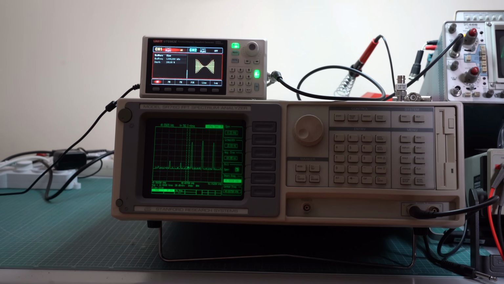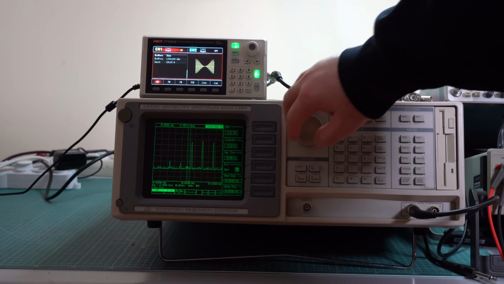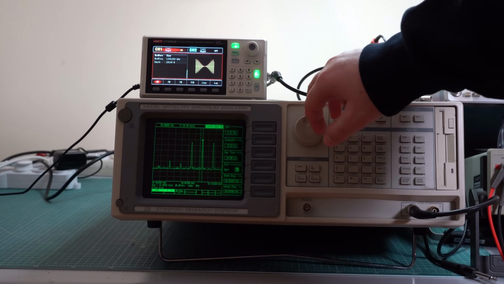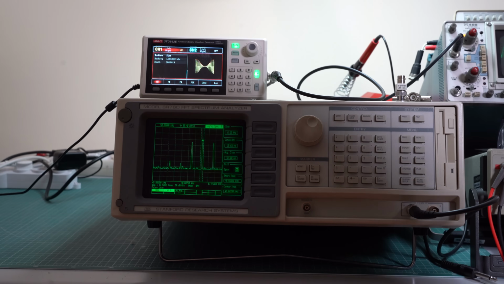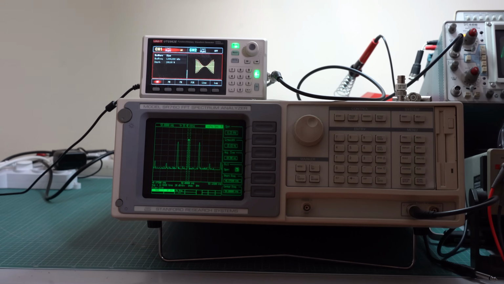And there is a trick to recentering it if you want. You can select the marker, select the carrier frequency, and then you can press center, and everything's centered once again.